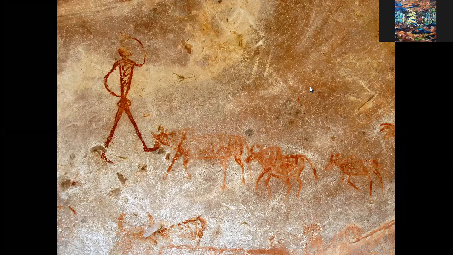So this time, let's pay attention to the human figures. Very much like the animals, when ancient Indian people began to paint human figures, they began with very simple ones, and slowly it gets more and more complicated.